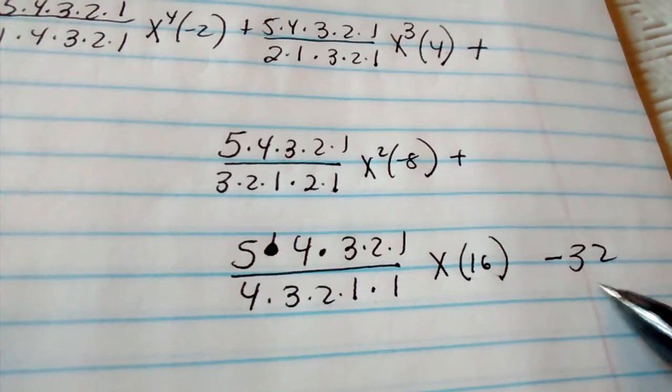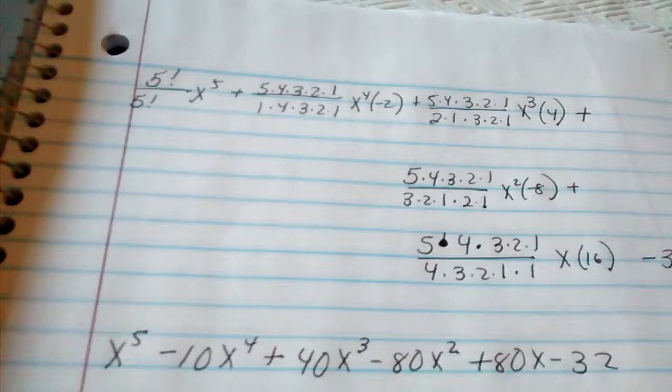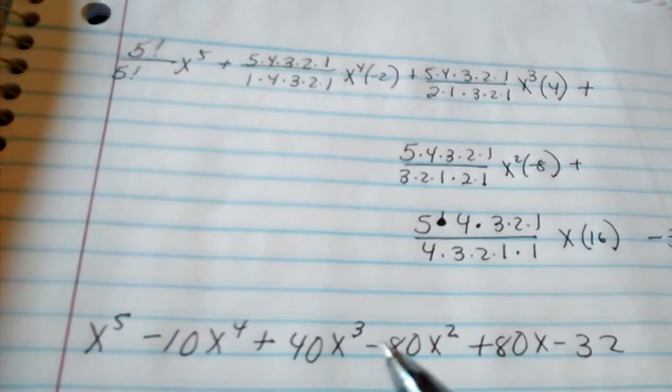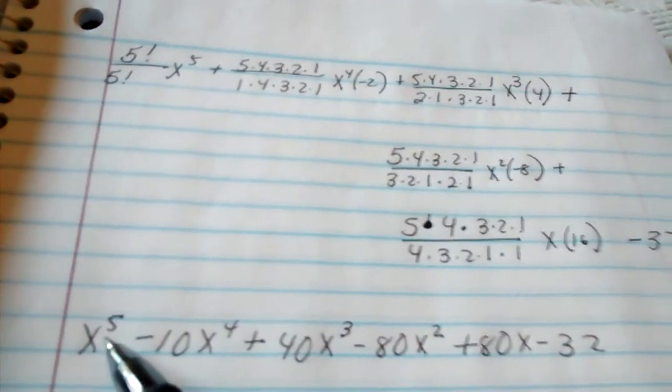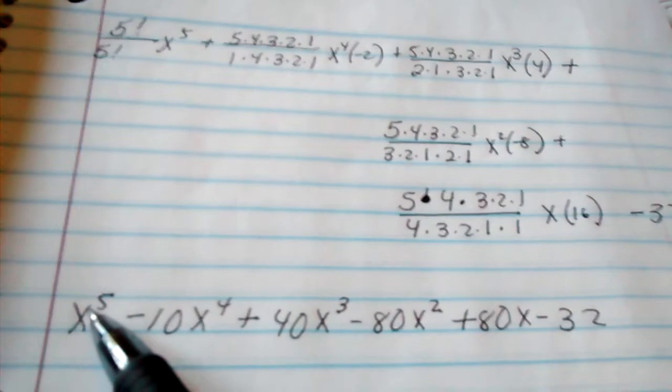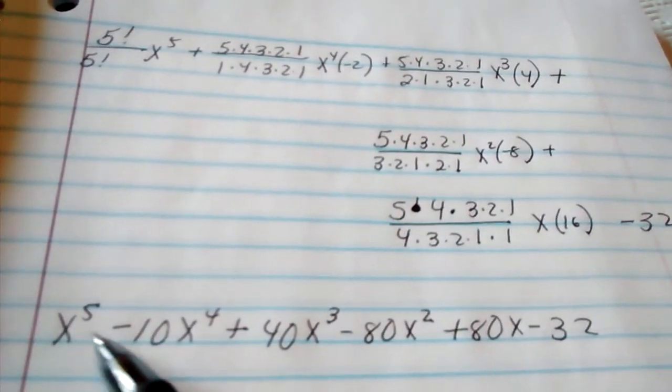So you're left with 32. So when you're finished simplifying all the coefficients and everything that you multiplied out, here's your final answer.